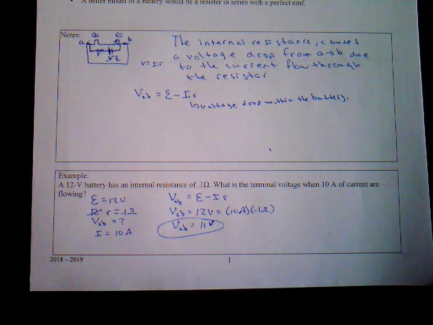Let's take a look if we actually have this battery in a circuit. So we have a 65 ohm resistor connected to the terminals of a battery whose EMF is 12 volts and whose internal resistance is 0.5 ohms.